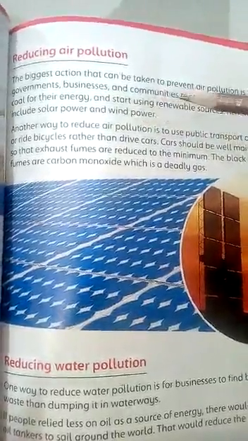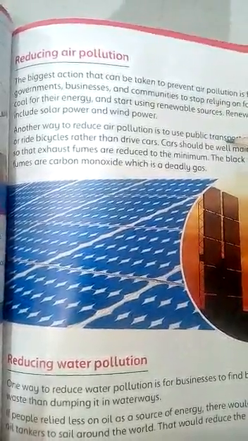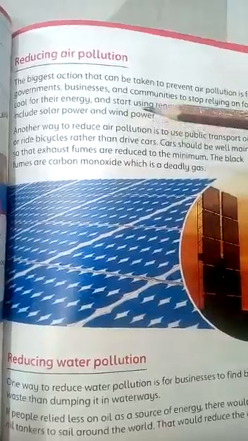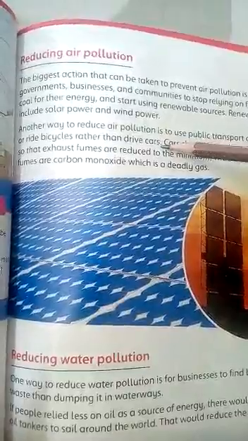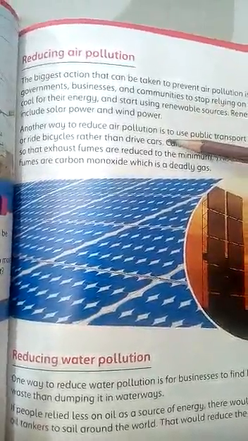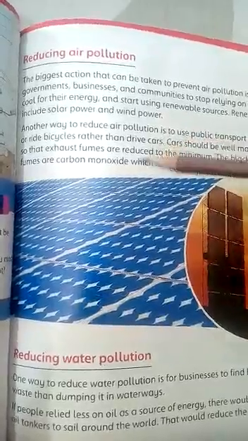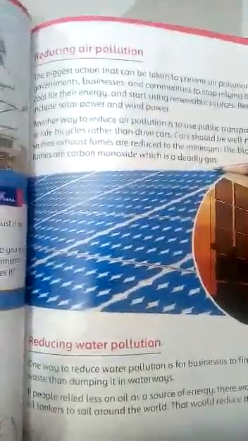Another way is to use public transport or walk, and we should also use bicycles rather than driving cars. Cars should also be well maintained, as some cars release black fumes of carbon monoxide, which is a deadly gas.